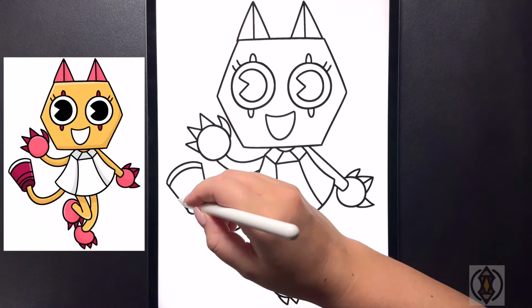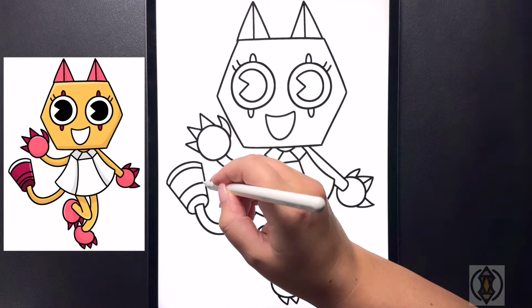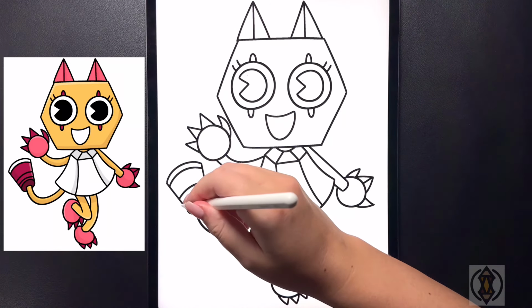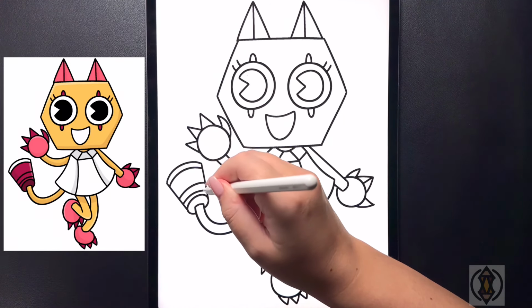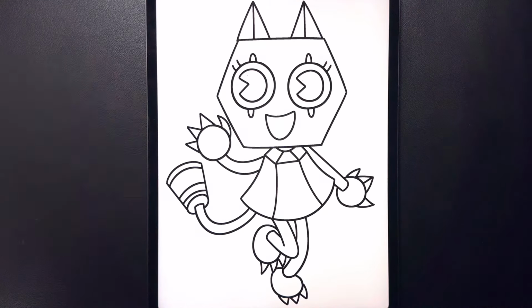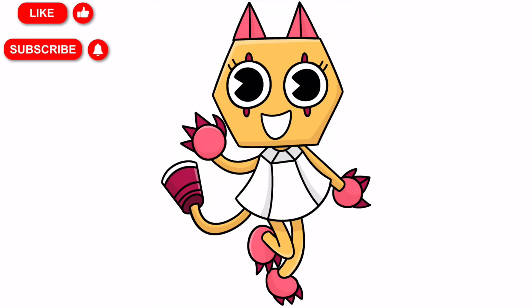Then we're going to do that 2 more times. So we're going to curve this line over and down. And then stepping down again, let's replicate that. And that is it. That's how you draw Scraps from Dandy's World.